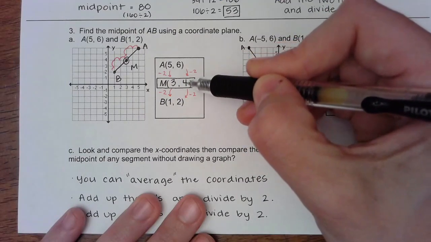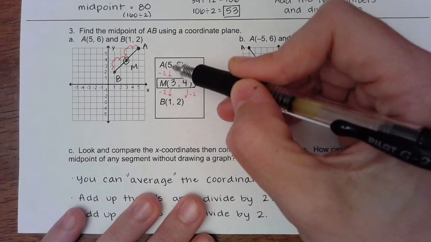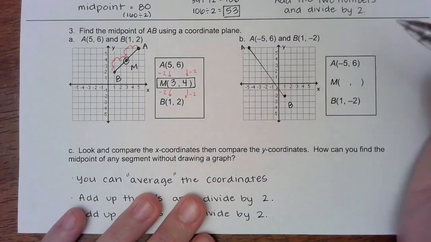So you'd go down 2 to get to halfway there, and then you'd go down the rest. To get from 5 down to 1, you also have to go down by 4. So you'd go down by 2, and then you'd go down by 2 again.